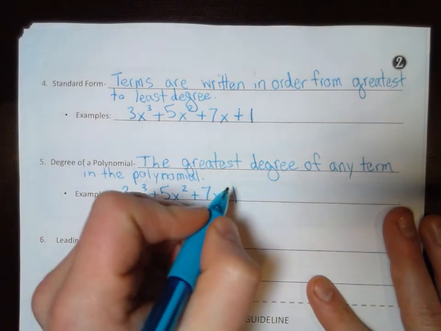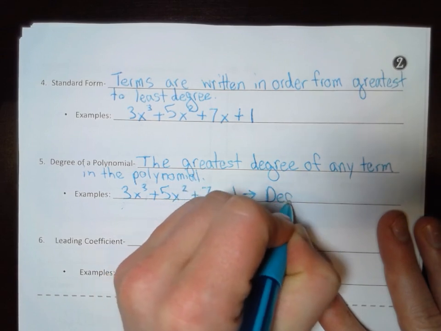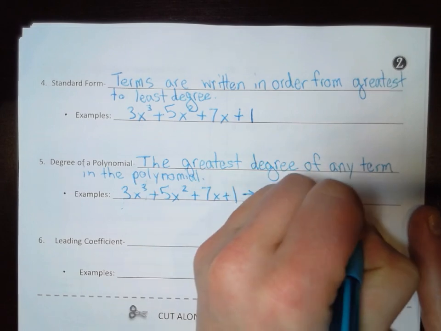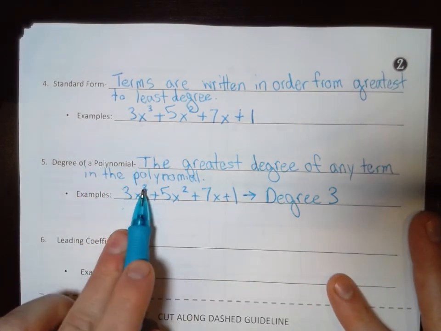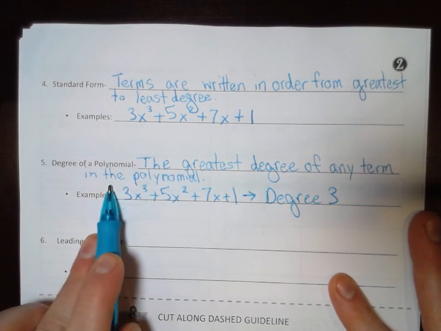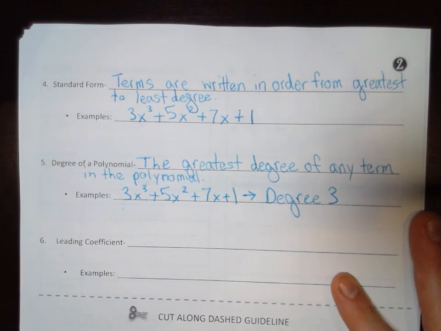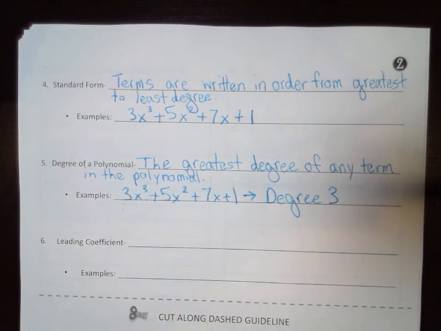And so we can say that this is a degree 3 polynomial, because its highest term's degree is 3. We don't add them together. We just look at its highest degree.